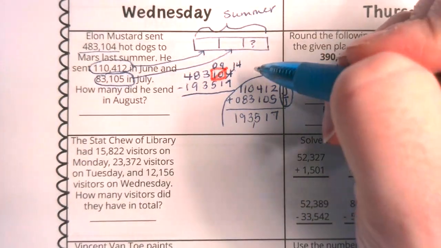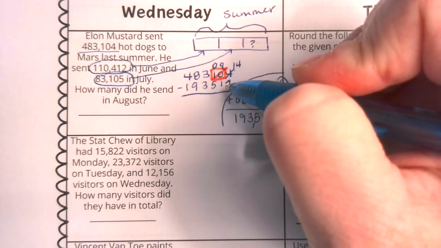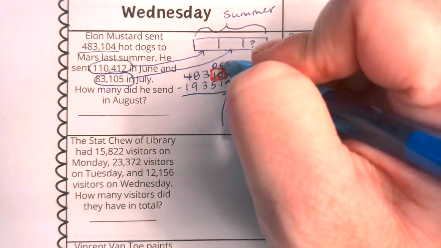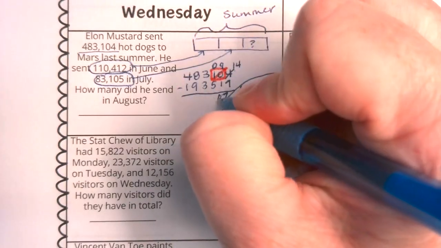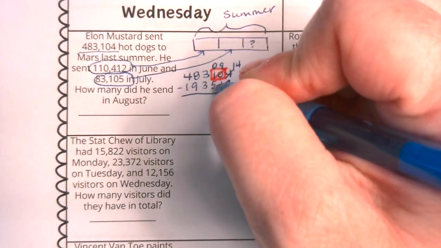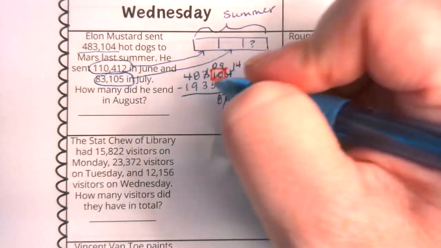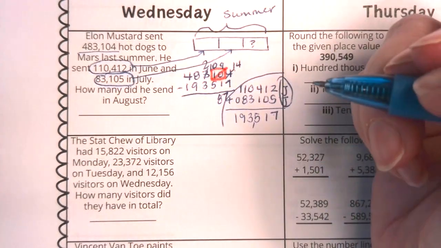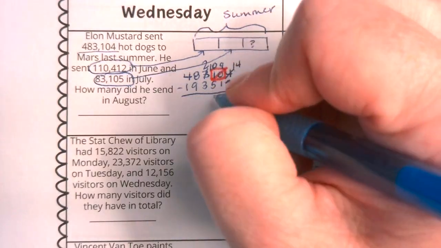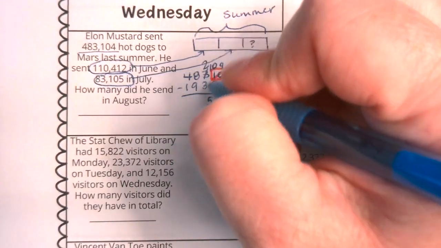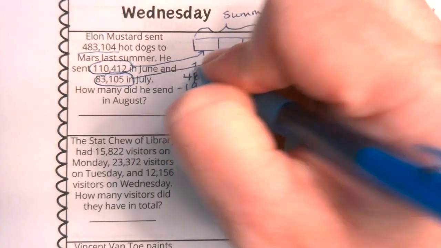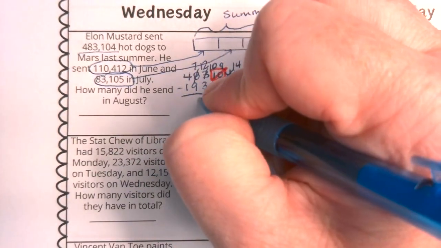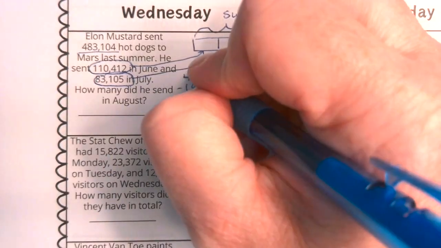Okay, now let's continue. 14 minus 7 is 7. Now we have 9 minus 1, which is 8. Now we have 0 minus 5, which I cannot do. So I'm going to borrow from this 3. That makes that a 2, and that makes this 1 a 10. Now I have 10 minus 5, which is 5. 2 minus 3, I cannot do. So I'm going to make this a 7, and I'm going to make this a 12. 12 minus 3 is 9. 7 minus 9 cannot do.